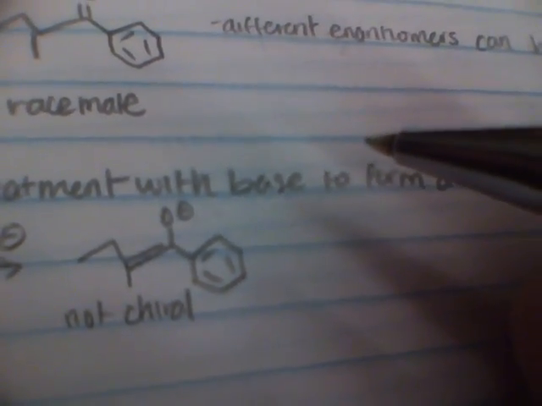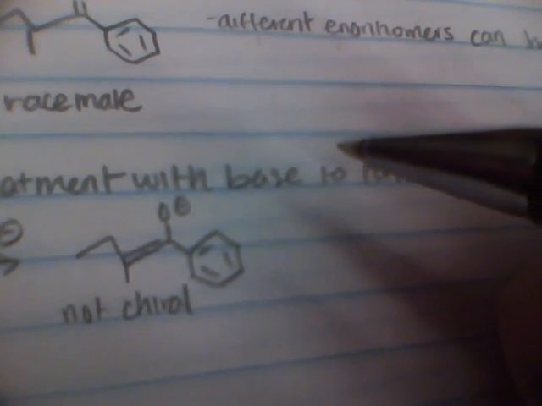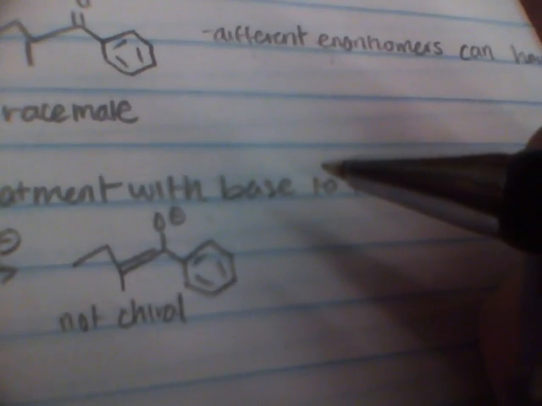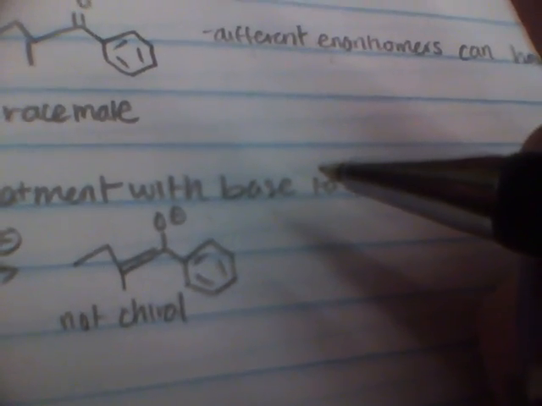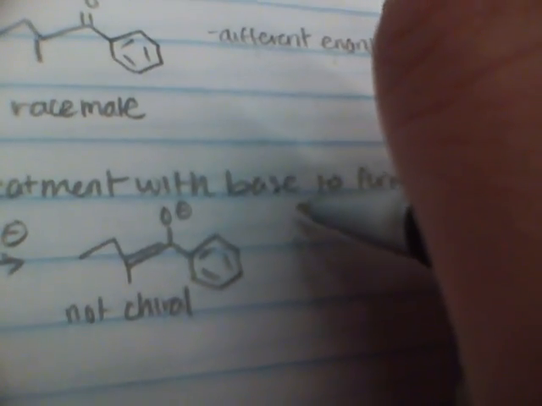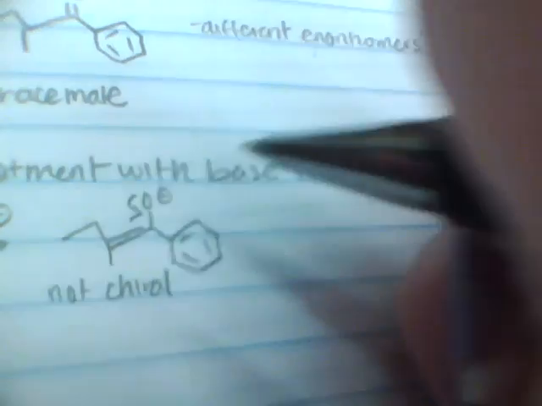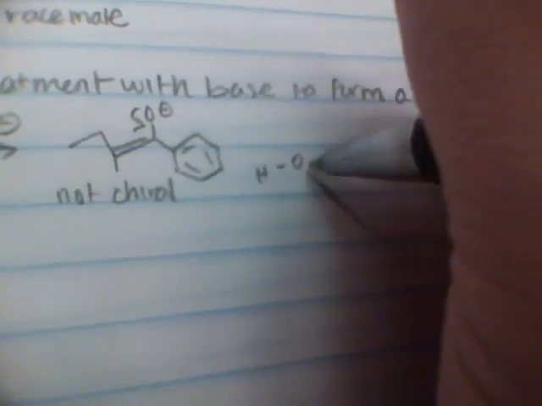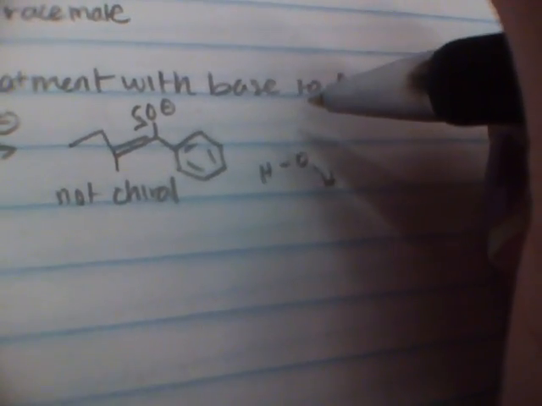So you start off with a single enantiomer. That means that the mirror image is not superimposable upon this structure. And you generate an intermediate that's not chiral. And then you pick up a proton from, let us say, the water. So the electrons come back, they come out here, and they regenerate base, but they also regenerate the starting ketone, except that now it's racemic.